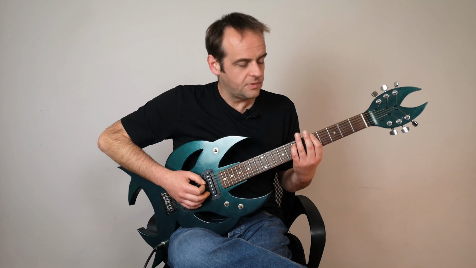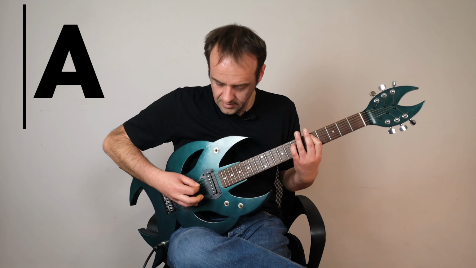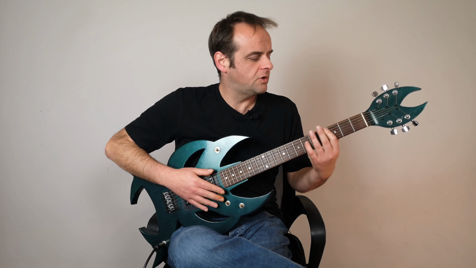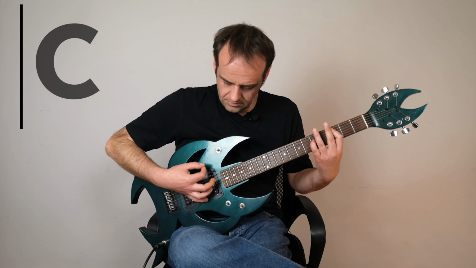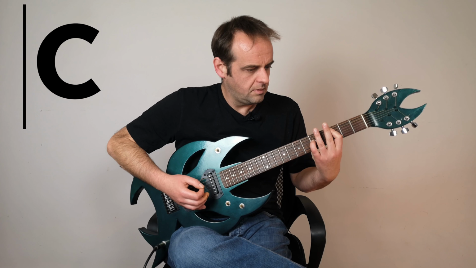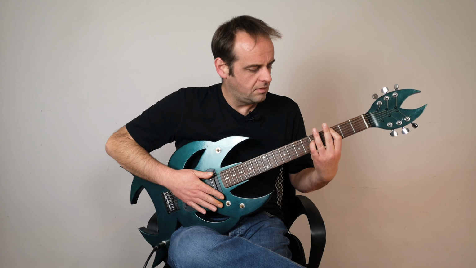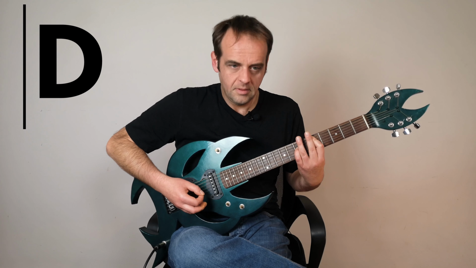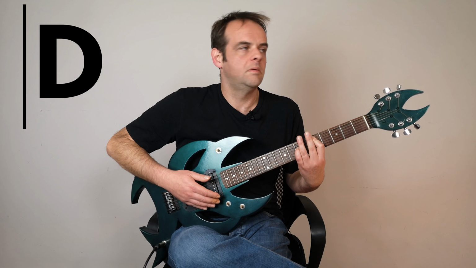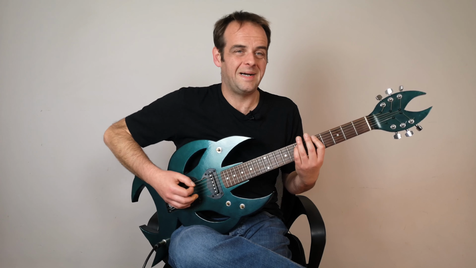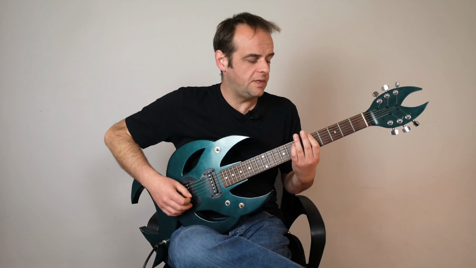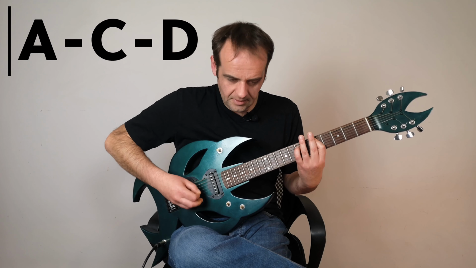So the first chord we're going to be using is A. The next chord is C. And then we'll slide that up to a D chord. And then just return back to the A again. Like so. So when you play it, it sounds like this.